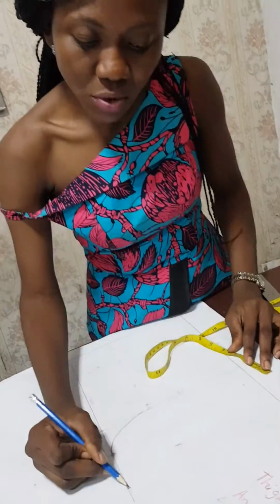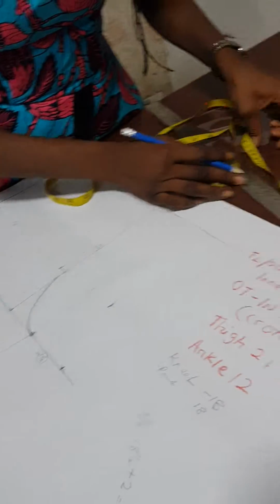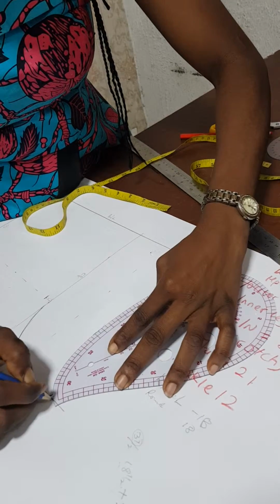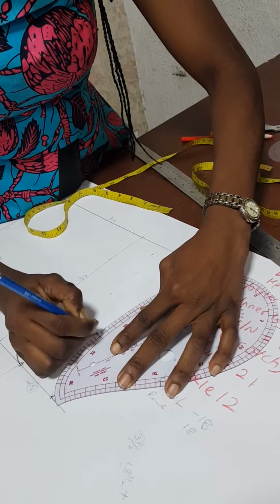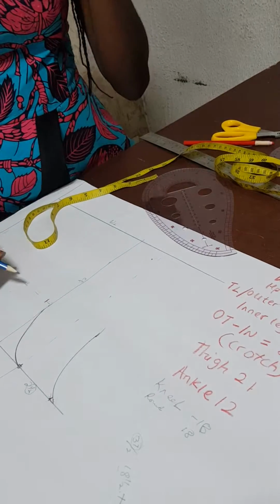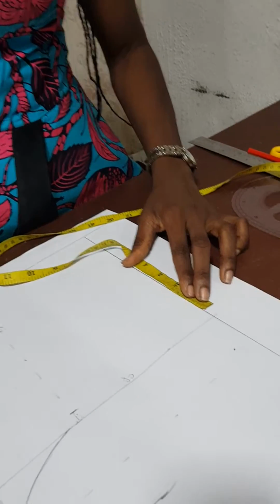Okay, and then I'll connect it to my hip. So I have to connect it to my hip. Okay, so the next thing I need to do here is to take my waist measurements.